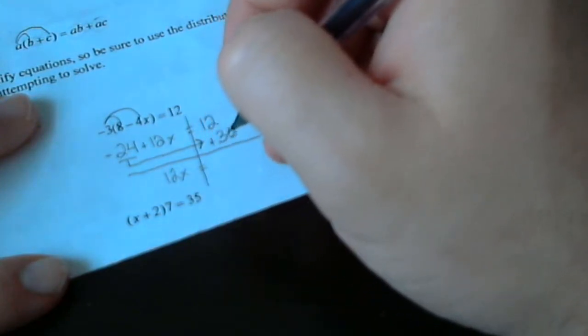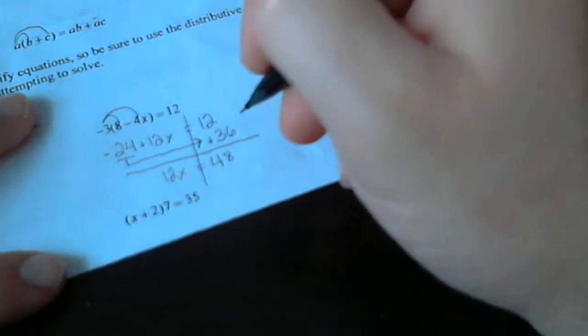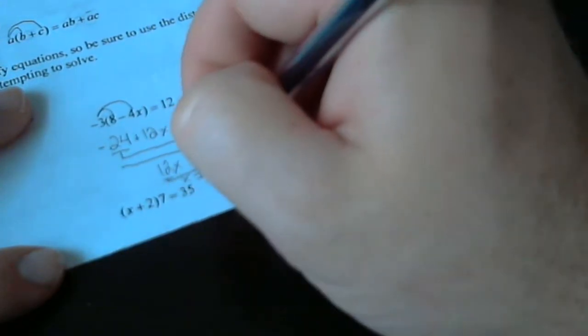First thing we're going to do, take this 24, bring it over here. Since it was negative here, we add over here. Let's split our equation in half. So we have 12x left over here is equal to 12 plus 36, which is 48. And then divide by 12. X is 4.